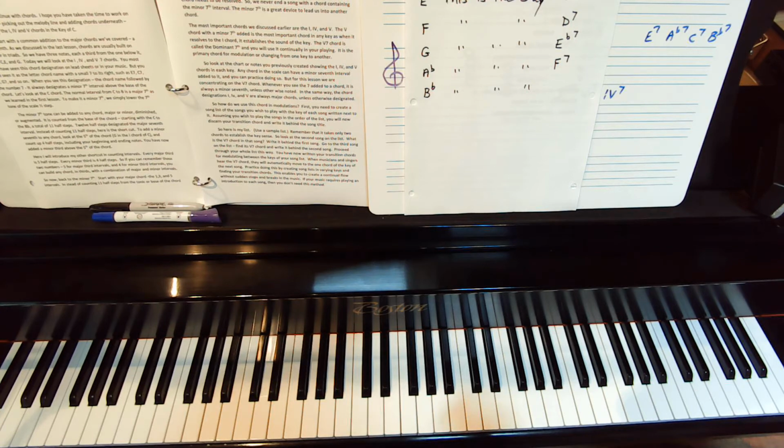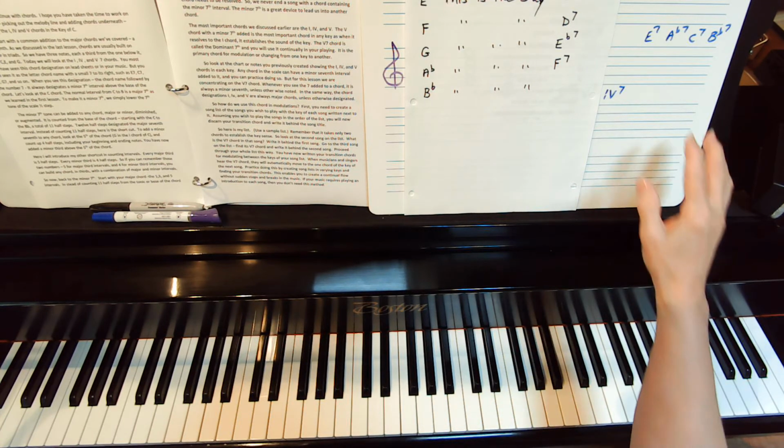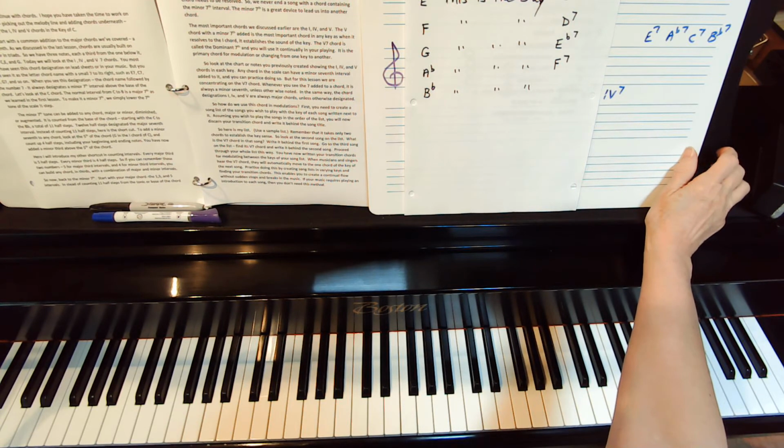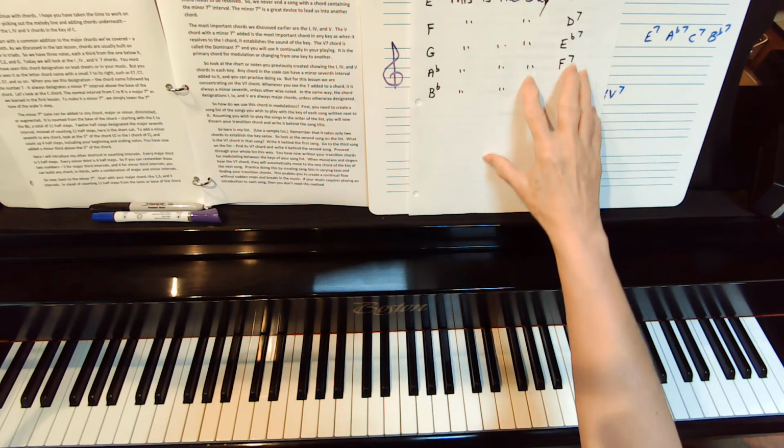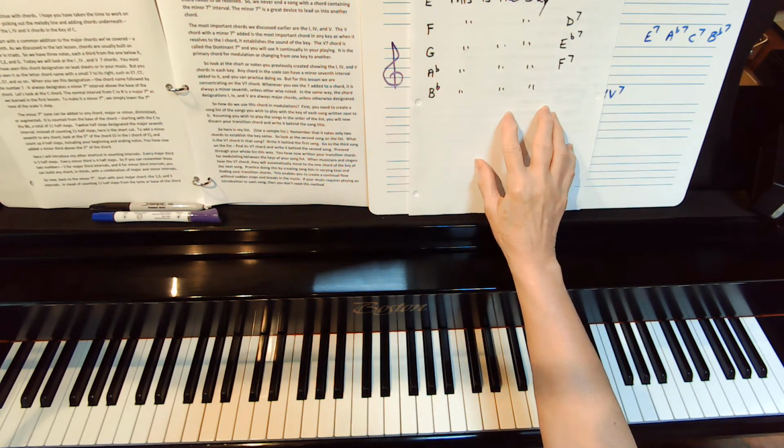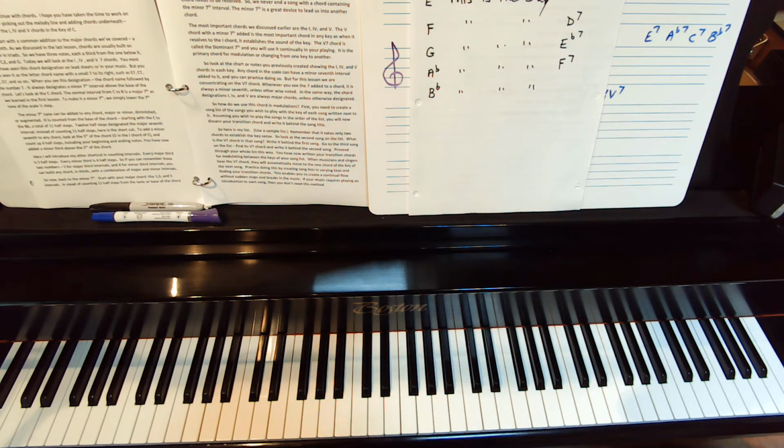I challenge you to look at your music for designations of the seventh chord and see where it goes and how it's used in the song that you're doing, and then put up your list like this, like I just showed you, to show you how to transition between keys. This helps you with flow.